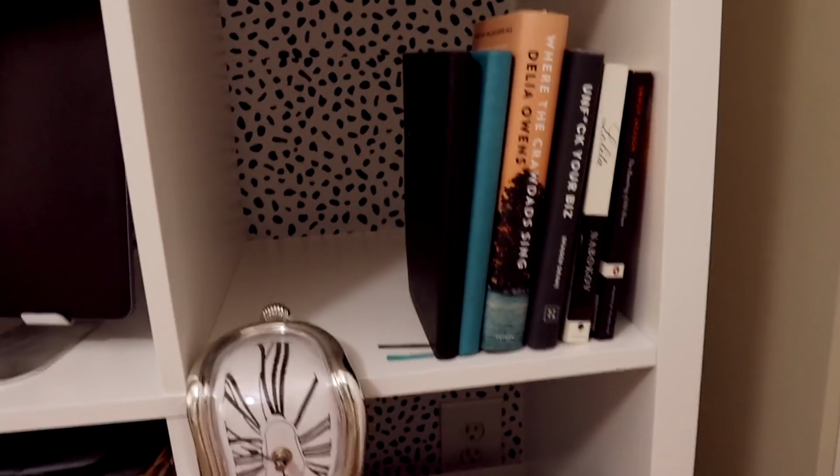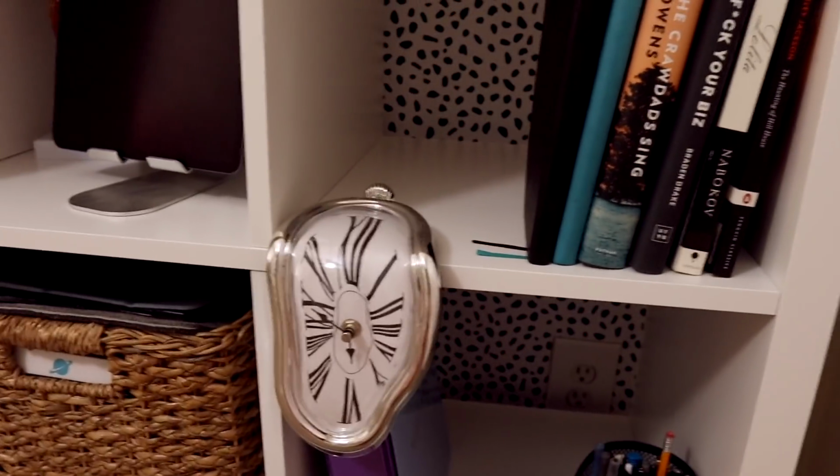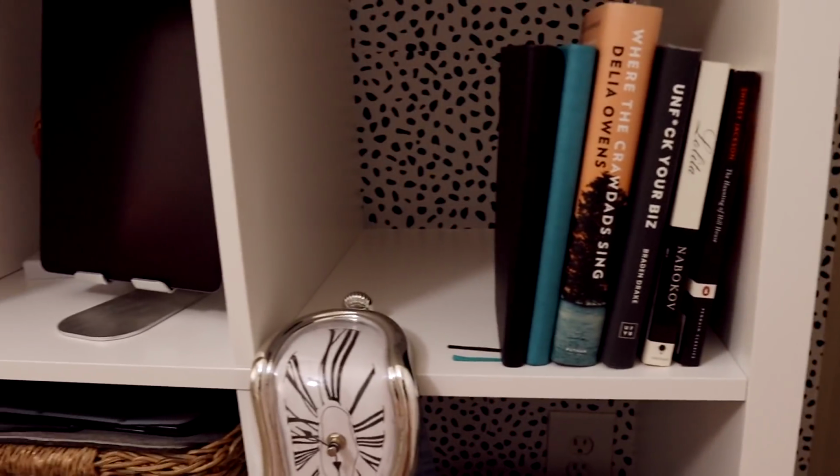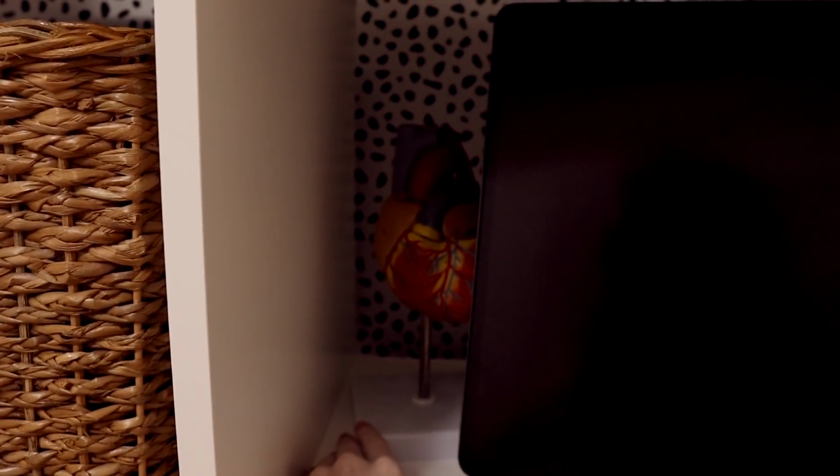Moving down, we have a few more books and this fun clock that Hunter got for Christmas that I just stuck here because I didn't know what else to do with it yet in our apartment. So I have some of those books. Moving over, we have the iPad stand and then my old iPad 2020. And then I have a heart model that I actually got for Valentine's Day several years ago from Hunter.